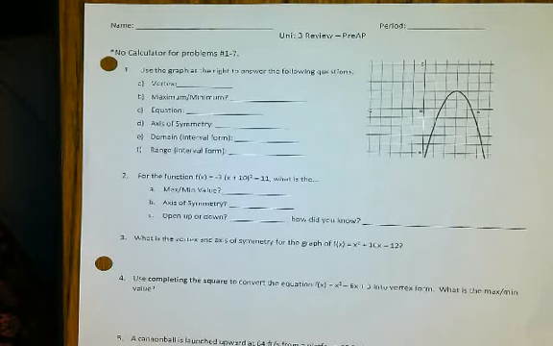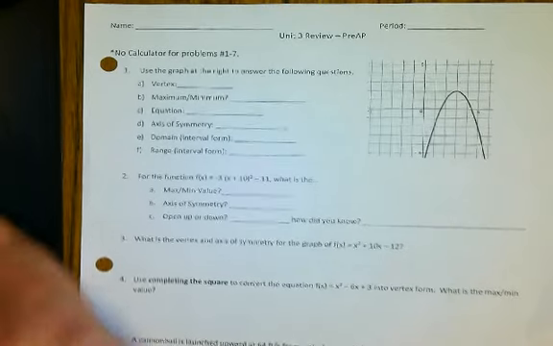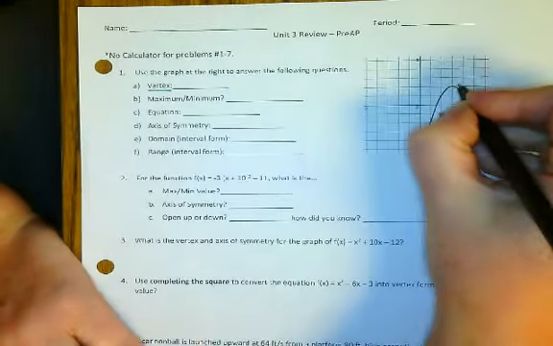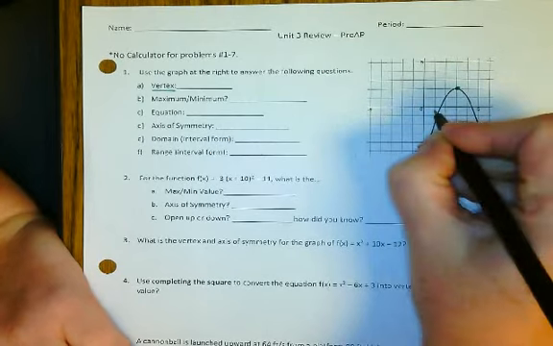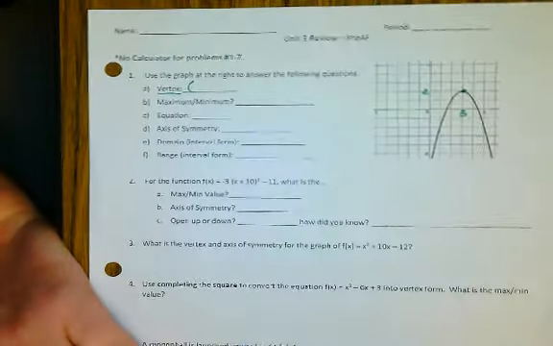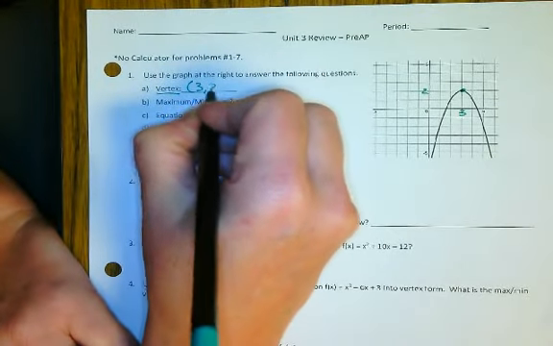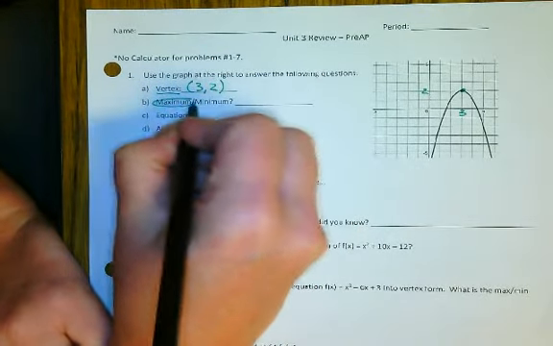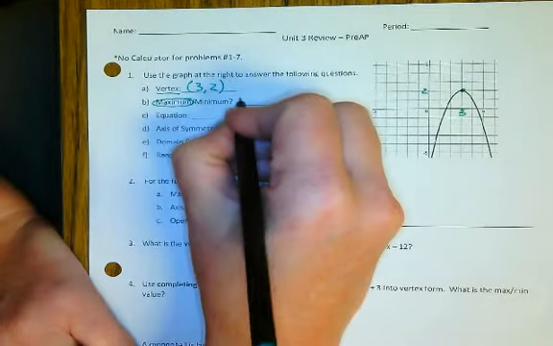Okay, here's the Unit 3 review for pre-AP. So on the first one, you're just looking at the attributes of it. For instance, the vertex. This is your vertex. It's located at 3, 2. So 3, 2. It's going to have a max because it's facing downward.